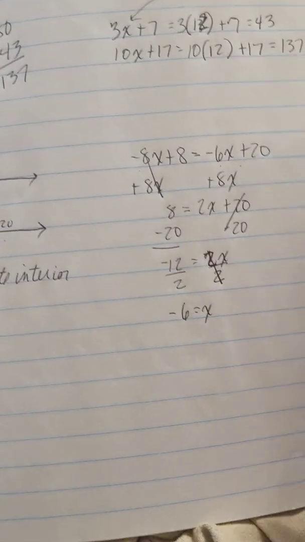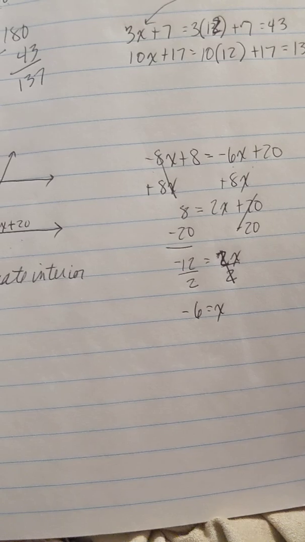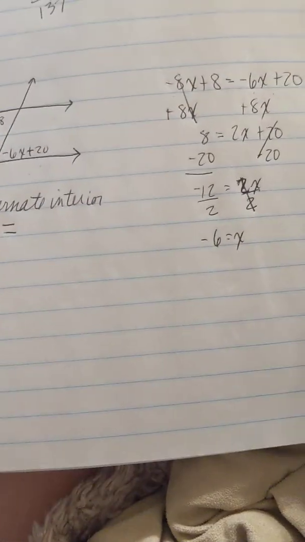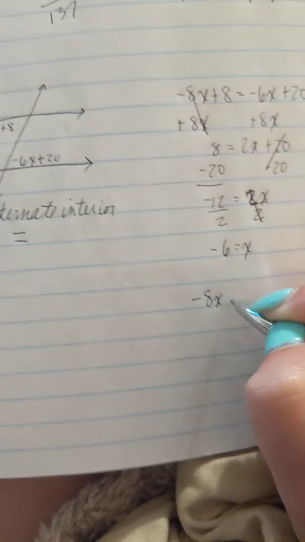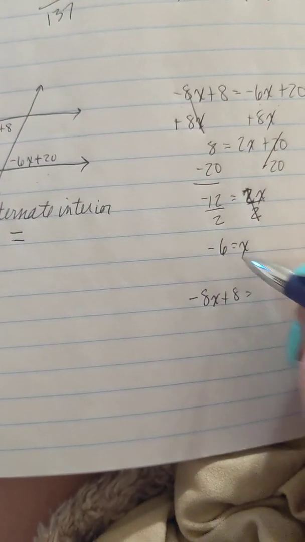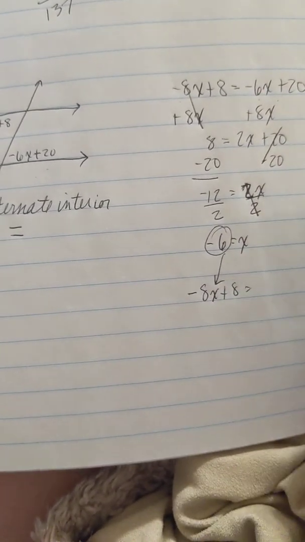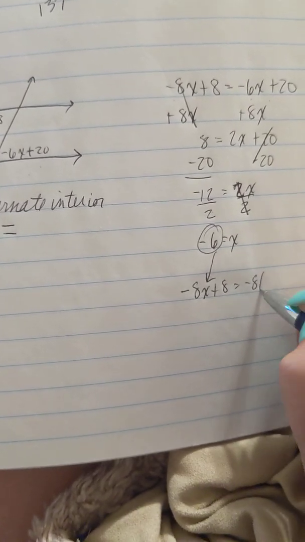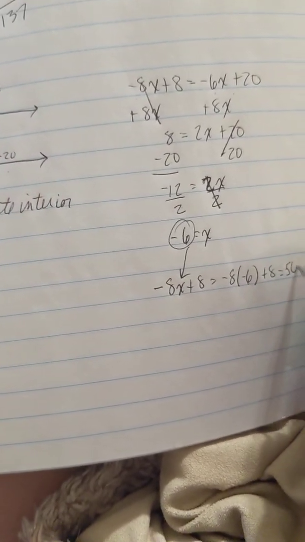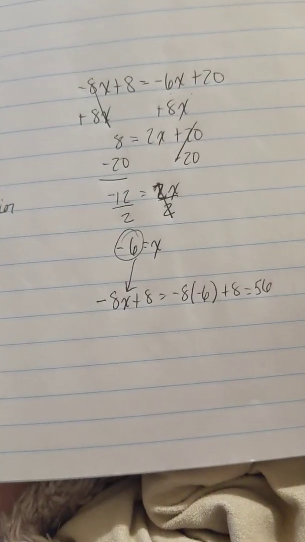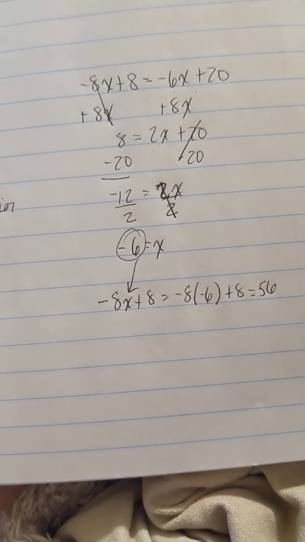And now I have enough information to figure out what the value of the angles were. So I'm going to take my first one, which was negative 8x plus 8, and I'm going to substitute this in for x. So negative 8 times negative 6 plus 8 will give me 56. So I have two options here. I can do the substitution method again.